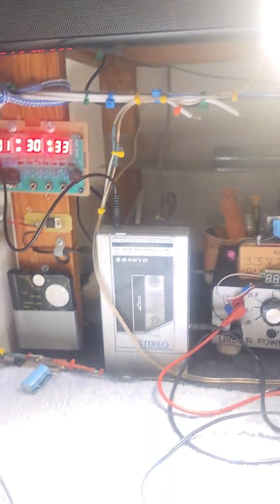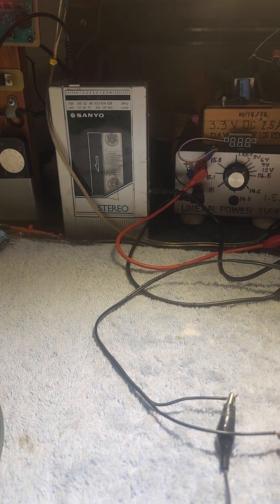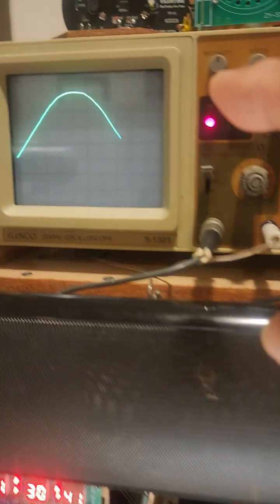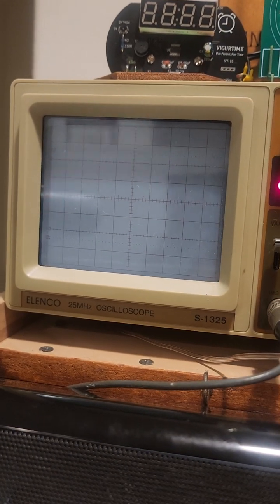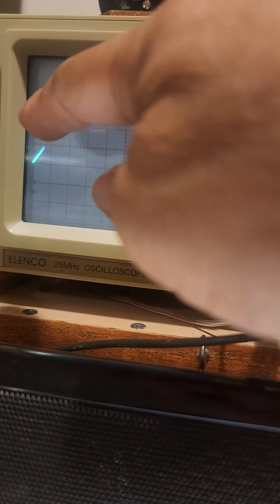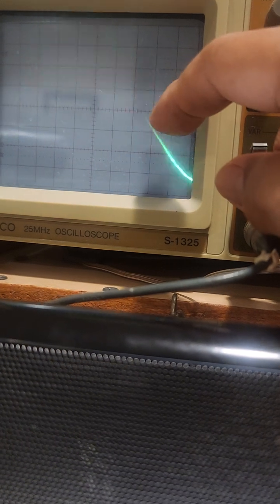Since I placed the probe on the terminals of the output of the transformer, what's coming out on the graph of the oscilloscope is the graph of the alternating voltage. For the counting to be accurate, I just place a half graph, from this point here till here.